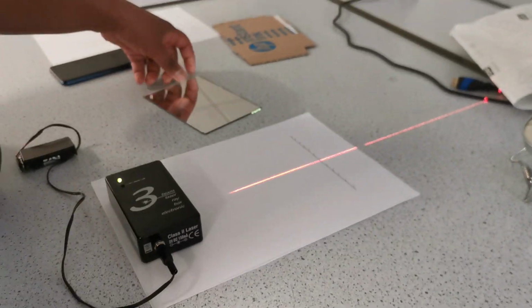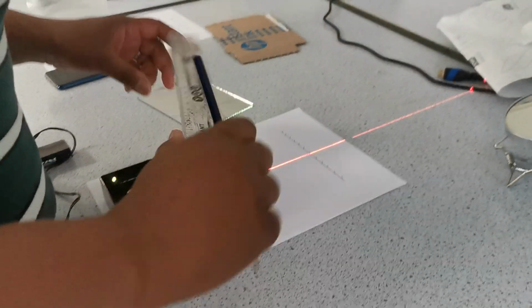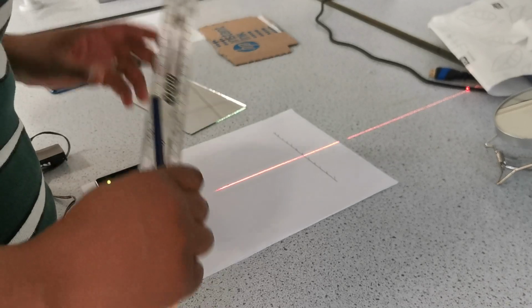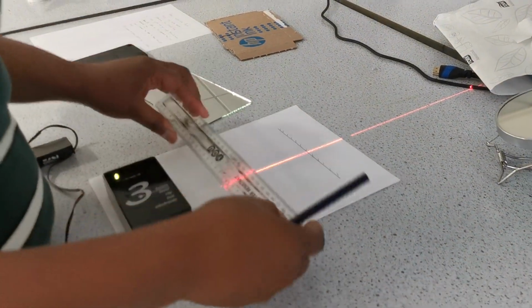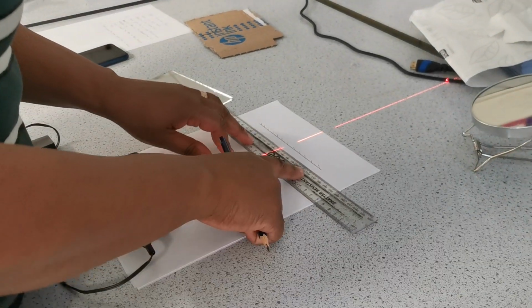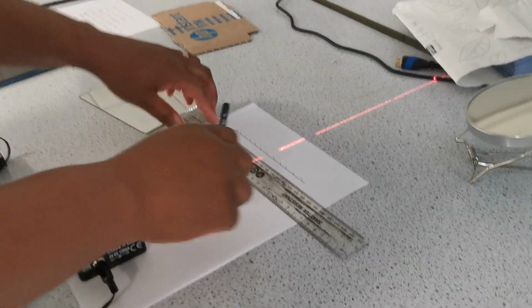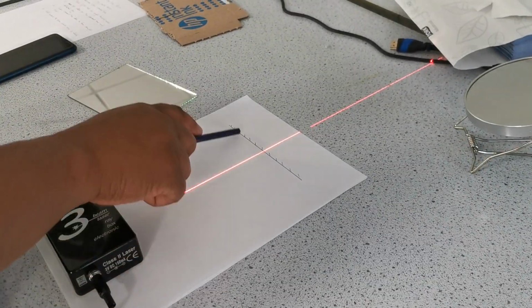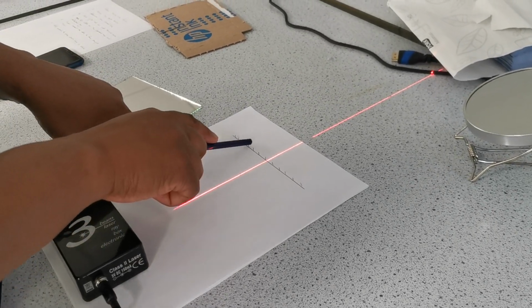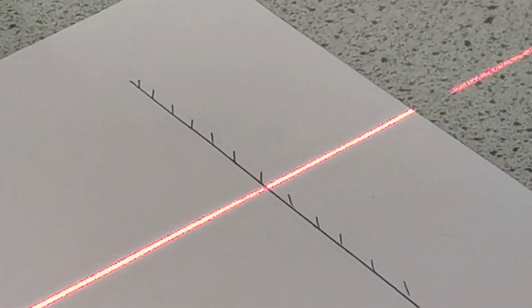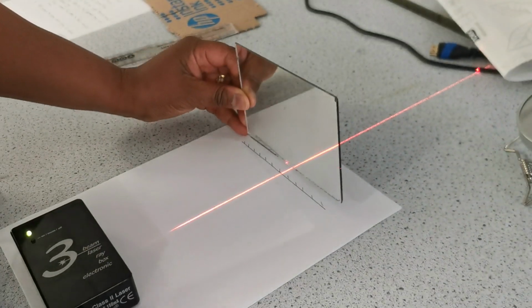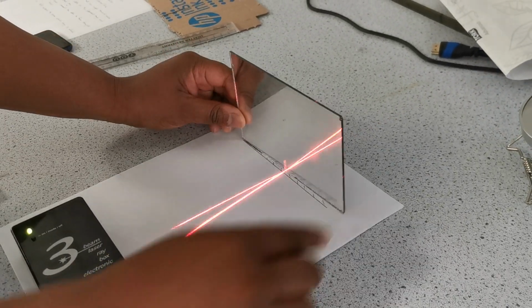Hi, Year 7. Now, following on from the PowerPoint, I said I was going to show you an experiment on how to do reflection. The first thing you need to do is to draw a straight line, and remember the symbol to show the mirror, with the dashed or slanted lines at the back of the line. The next thing we do is put our mirror on the line.